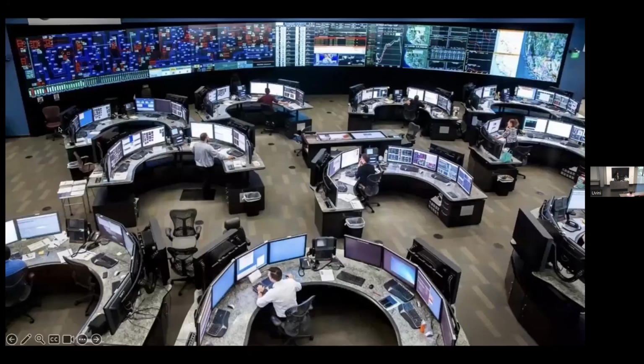So first, how many of you have been to a control center? All right, a lot of them. Okay, so when you go there, you will see, at least in the US, multiple desks, right? And each desk, depending upon whether it's distribution system operation or transmission system, has a different role.